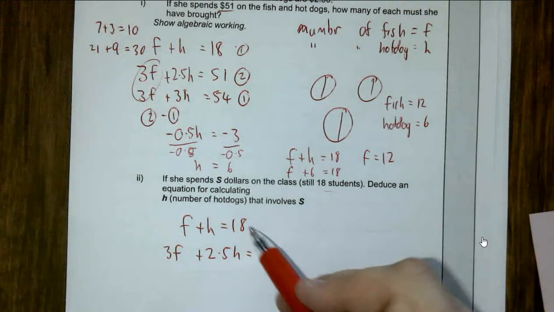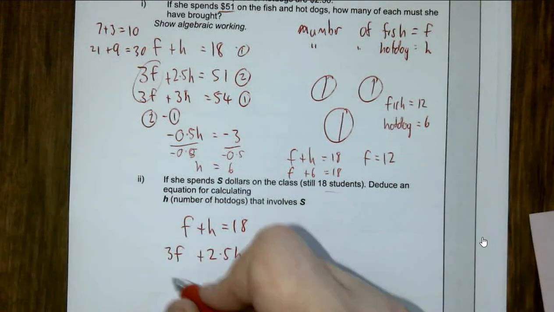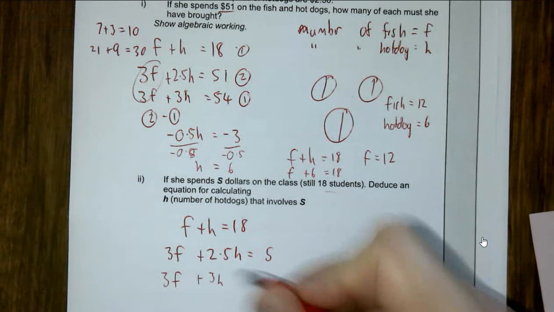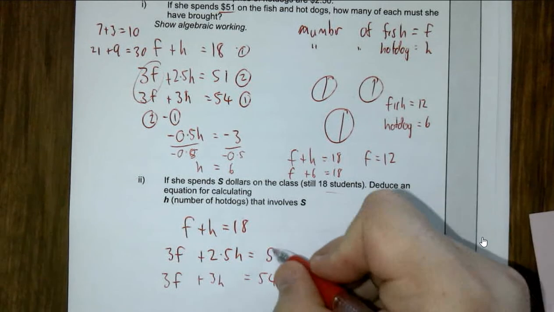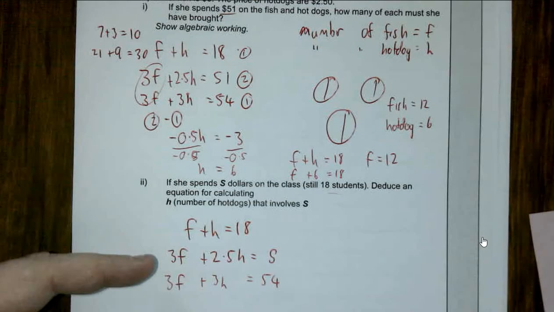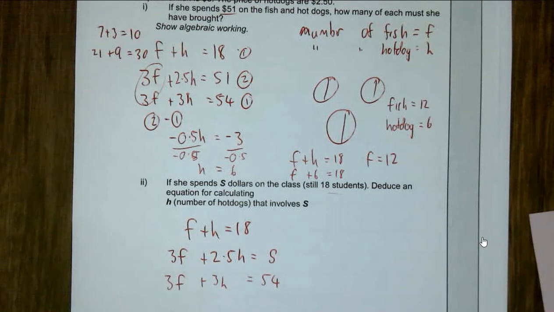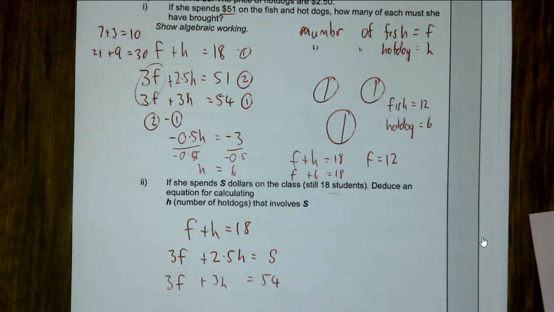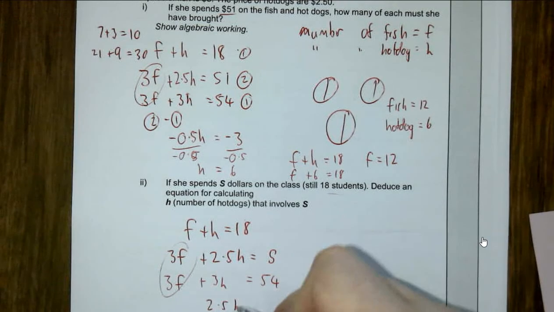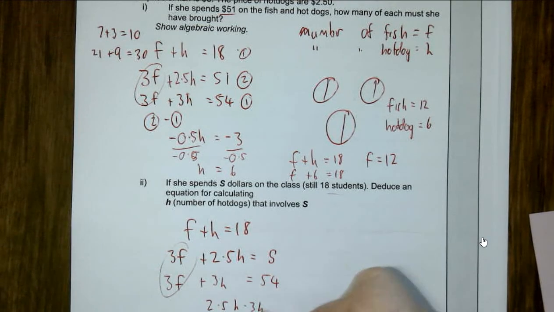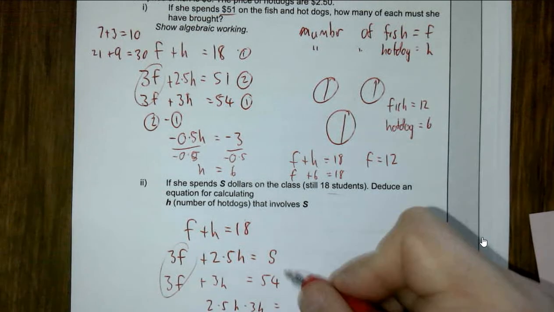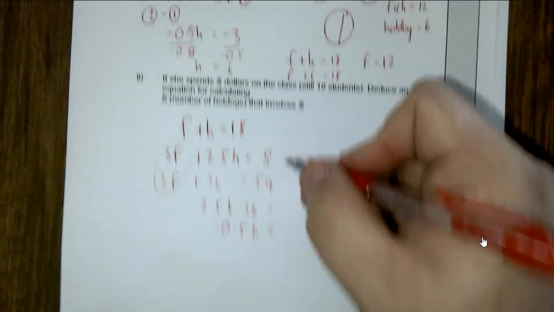So I'm going to multiply this equation by 3 again. So 3F plus 3H equals 54. That's an S, not a 5. And I'm going to rearrange, so I've got an equation for calculating H, which is the same thing you asked about before. Because I want to calculate H, that means rearrange for H. So I'm going to get rid of this variable here. So 2.5H minus 3H equals negative 0.5H. S minus 54.